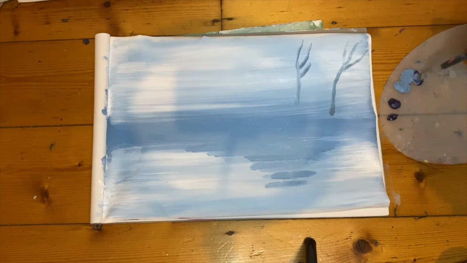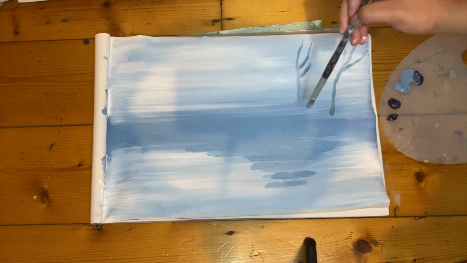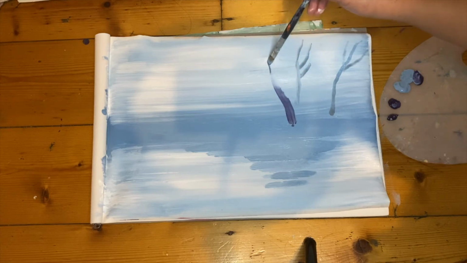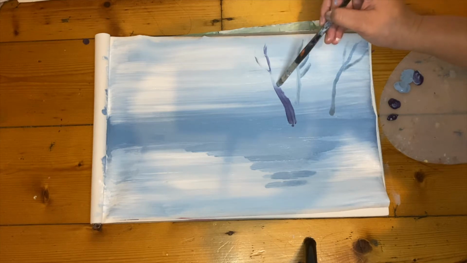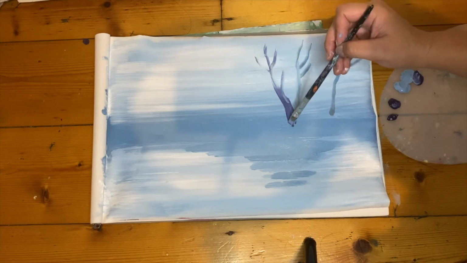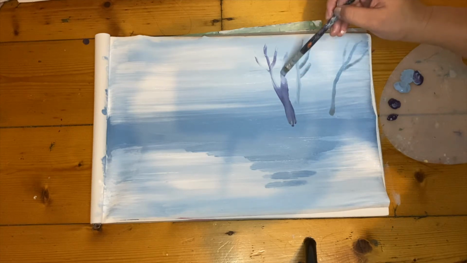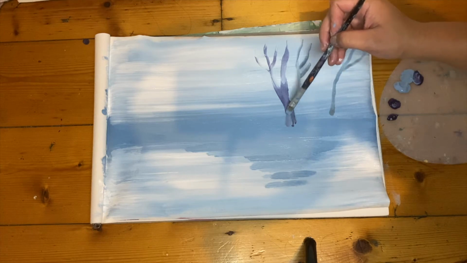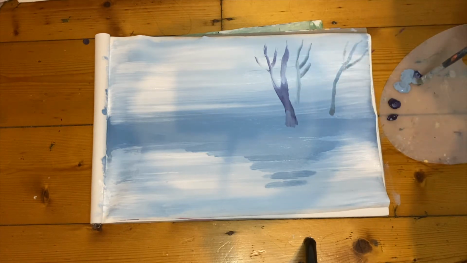And I'm just continuing all those trees in the background. So I'm going to continue painting all these trees until they get closer to the line of sight.